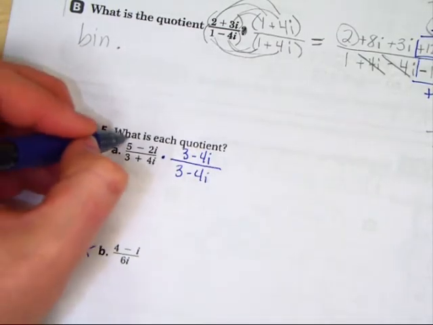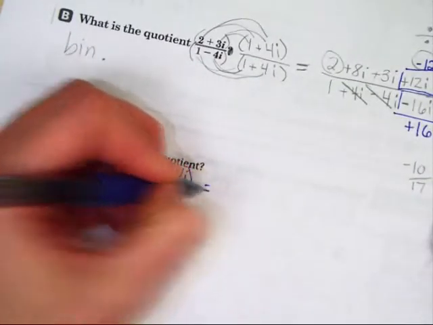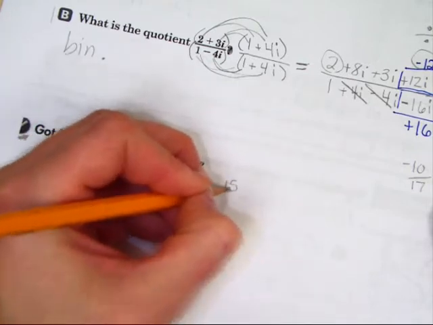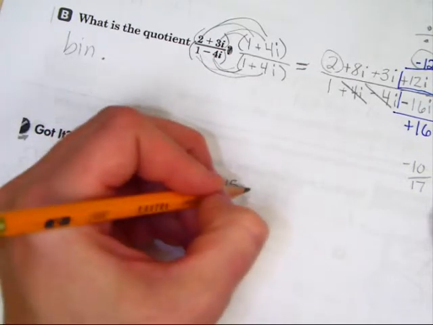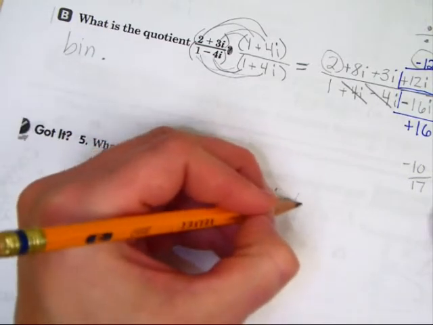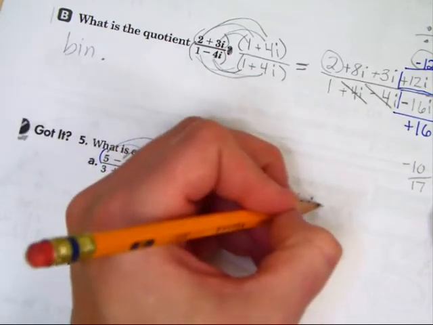On the top, we FOIL, or multiply together. Let's see what we get as an answer. 5 times 3 is 15. 5 times negative 4 is minus 20i. Negative 2 times 3 is minus 6i. Negative 2 times negative 4 is minus 8i squared.